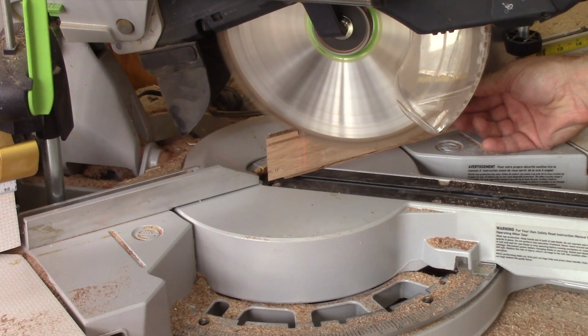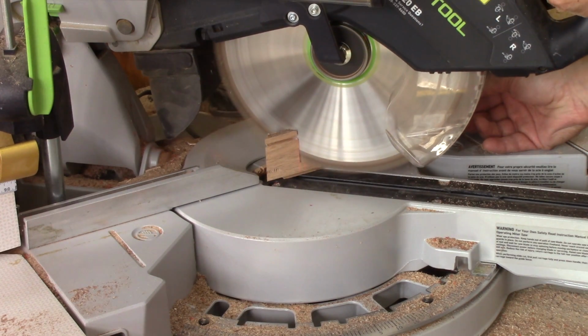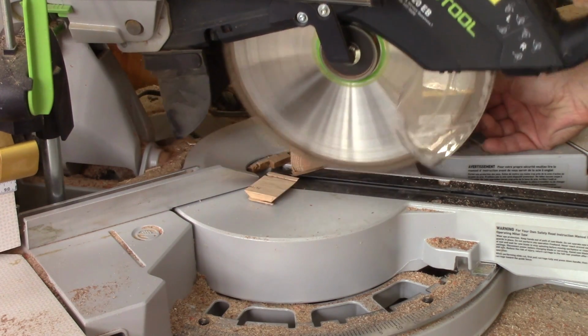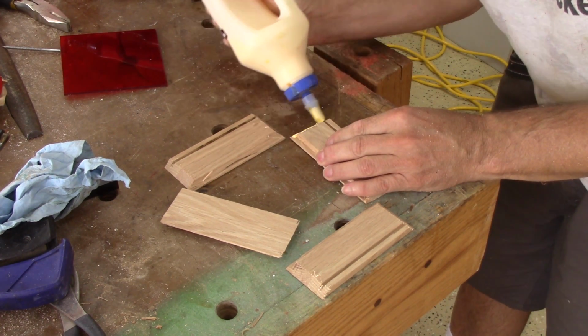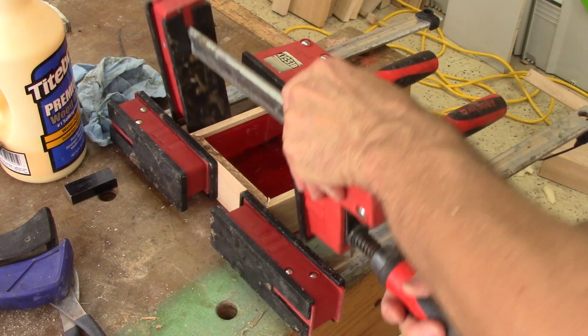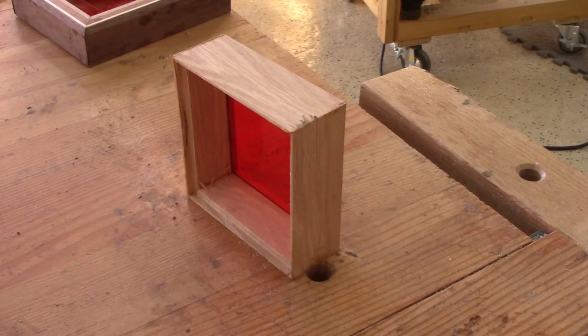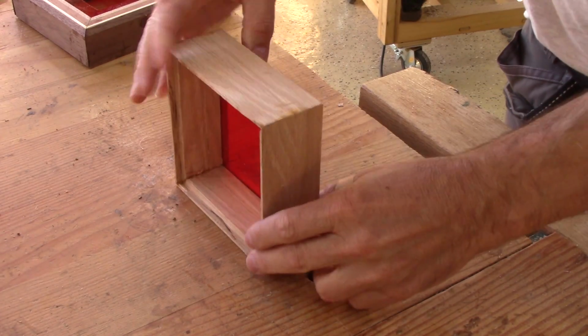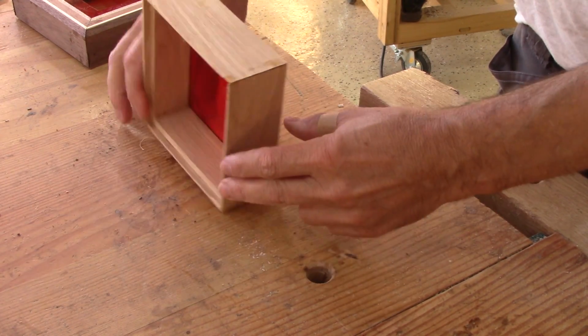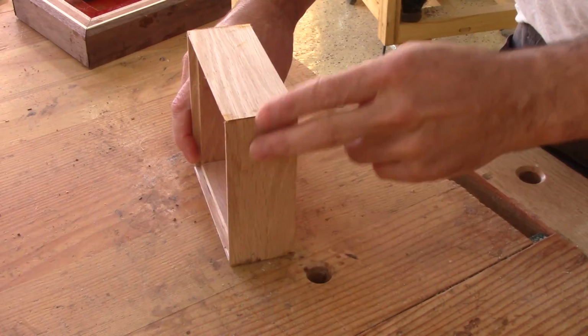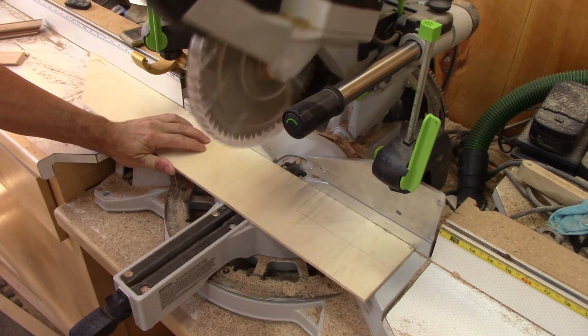Now I can cut the sides of the small box. Then I glue all of it. I only need to wait for the glue to dry again. When the glue is dry, I'm not really finished because without splines, this box won't last very long.